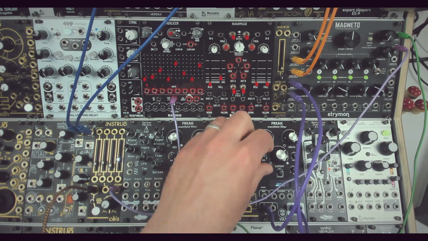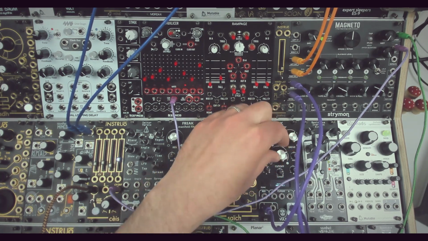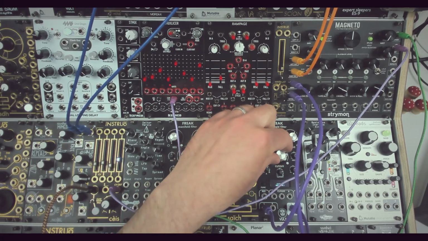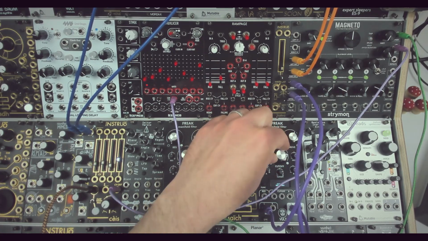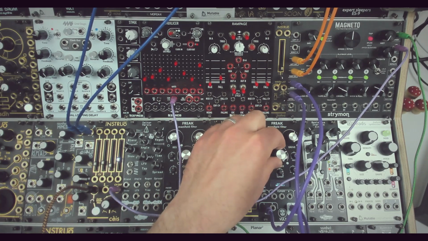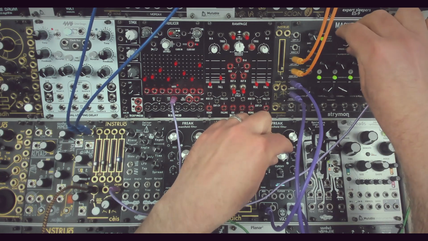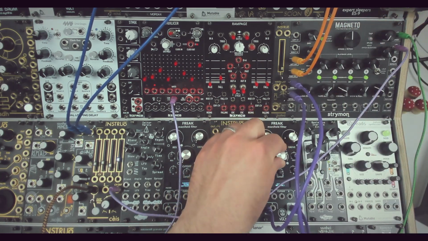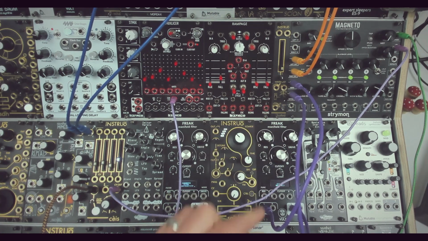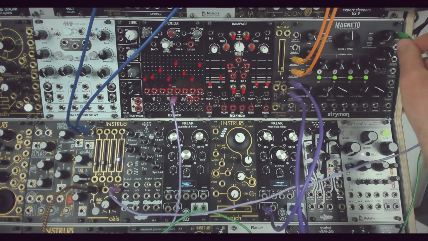And now we have more timbre control to get really interesting results. Really nice.